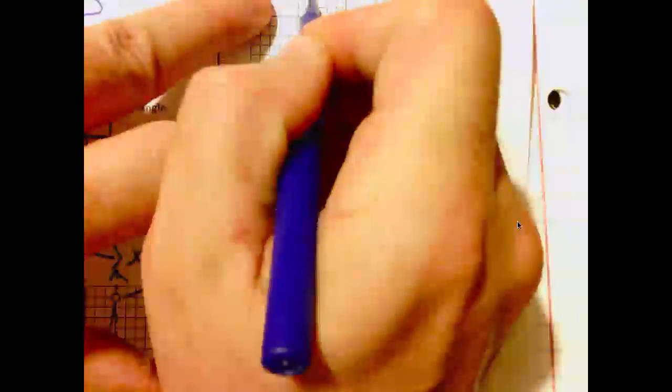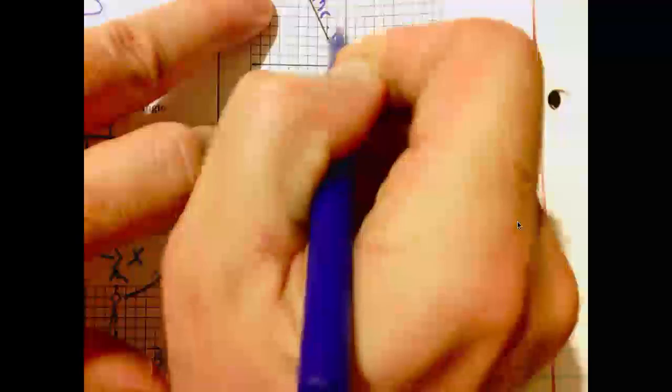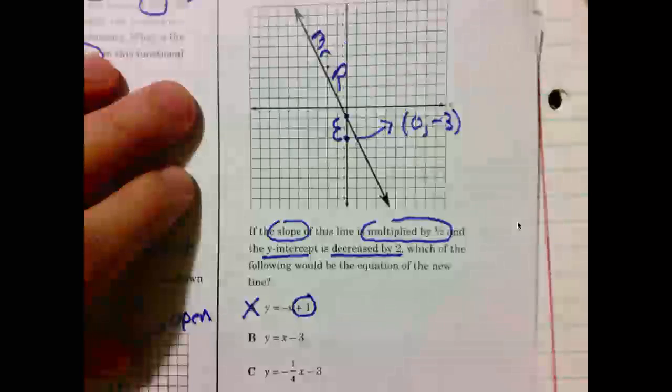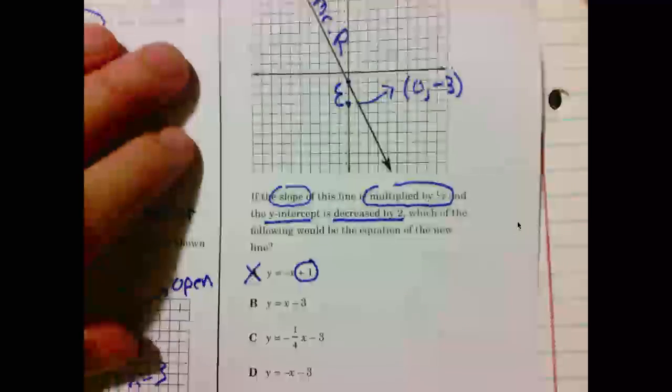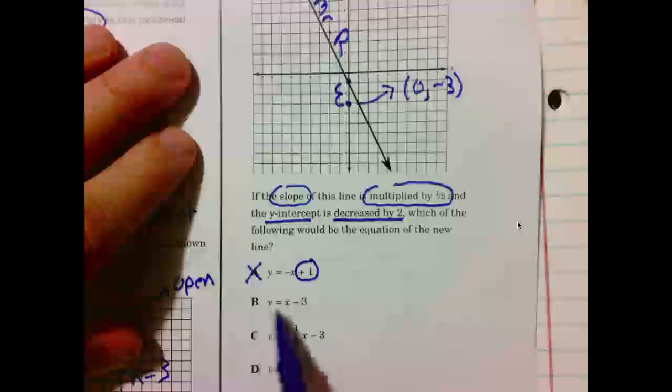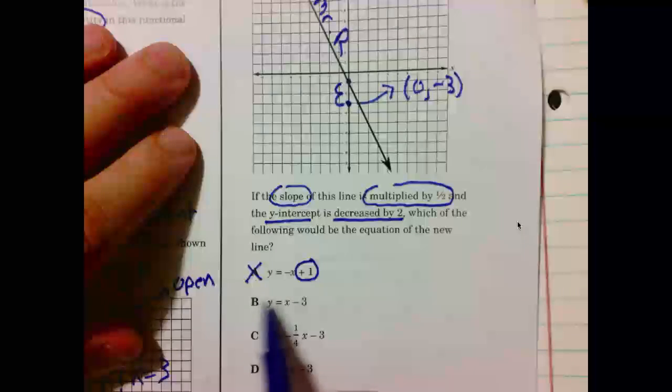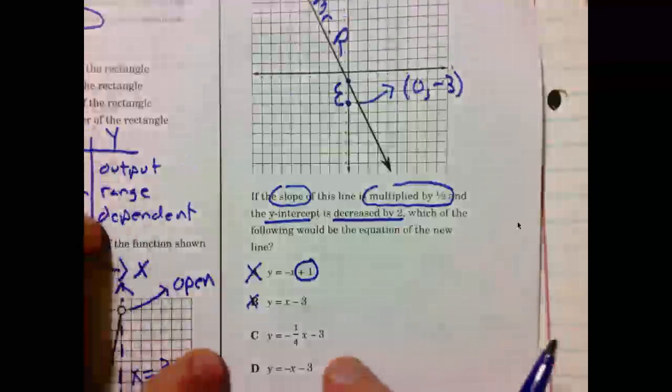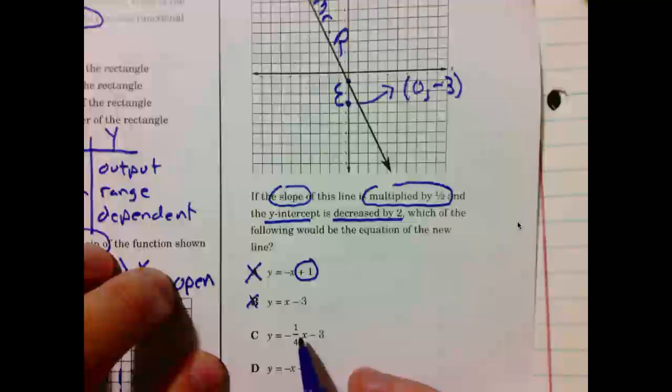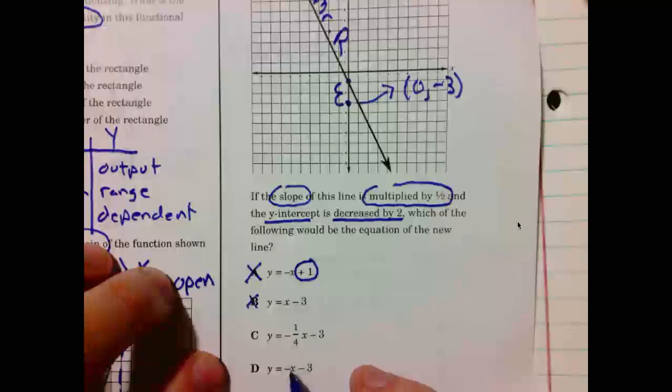Well, what is the slope of this line? Hopefully you can see that the slope is negative. If I write my name on the line, my name is moving down. The line falls from left to right. Well, if we multiply a negative number by 1/2, we will yield another negative number. So we know we need a negative slope. That eliminates B. It has a slope of +1. So the question is, will we have a slope of -1/4 or -1?